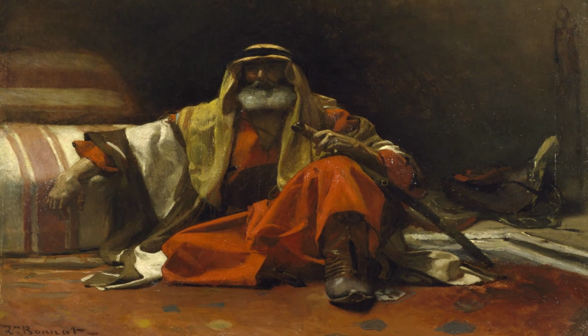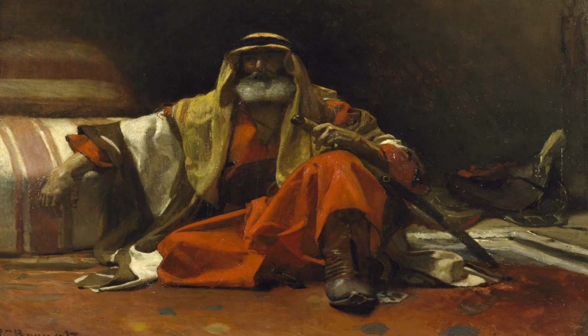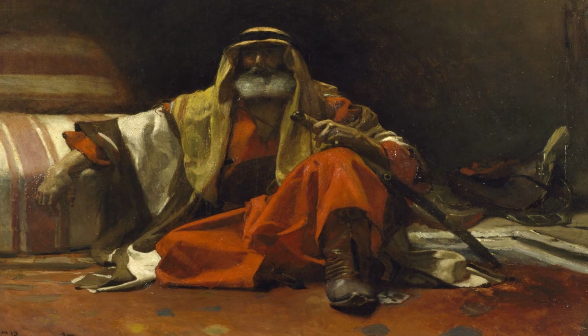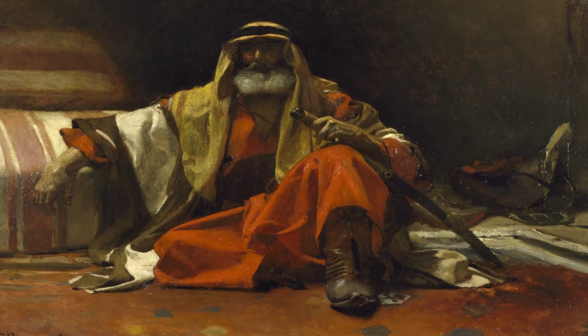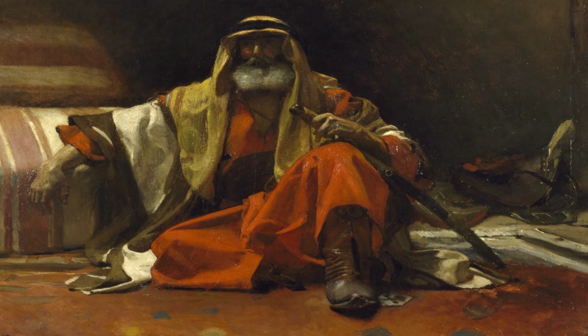Instead, Bonnat returned to France and worked in his studio, synthesizing his travel sketches, objects he had collected or studied, and the use of models, likely French, posed in Middle Eastern attire. This method was common among European artists of the period, who often relied on a combination of direct observation, memory, and imagination to create works that would appeal to Western audiences.